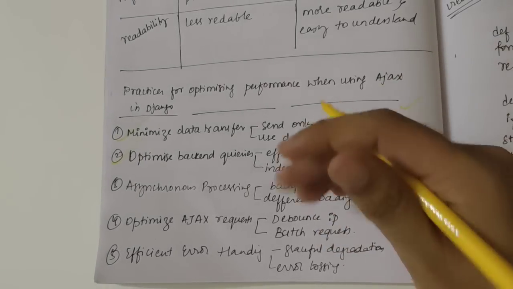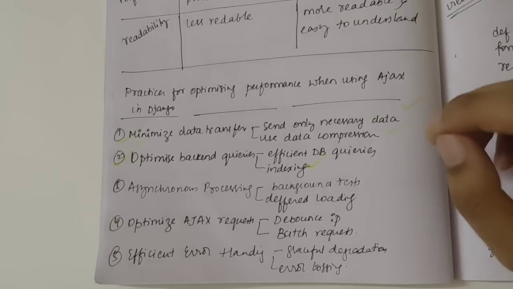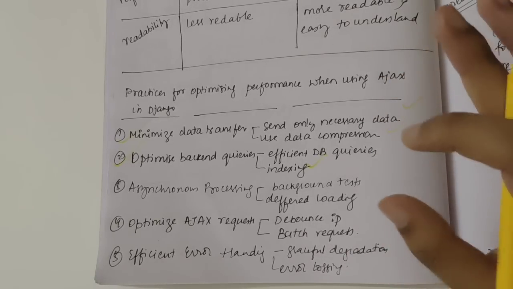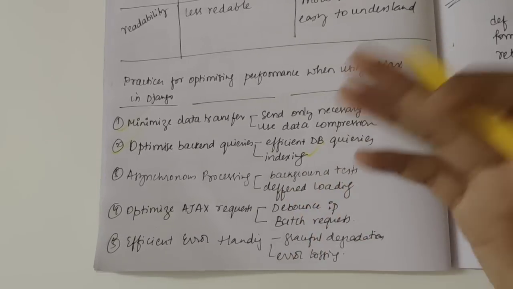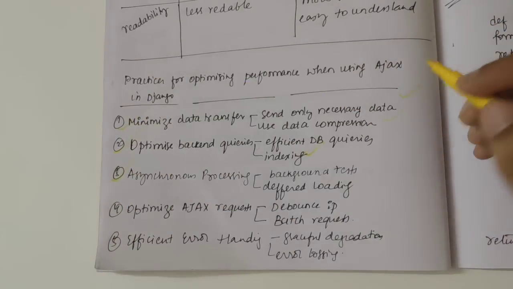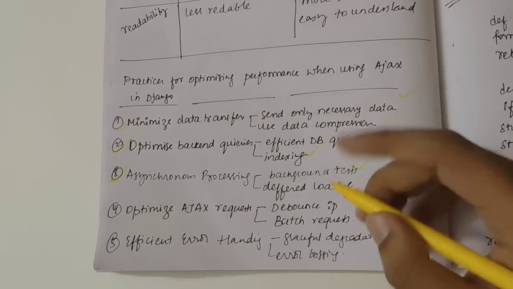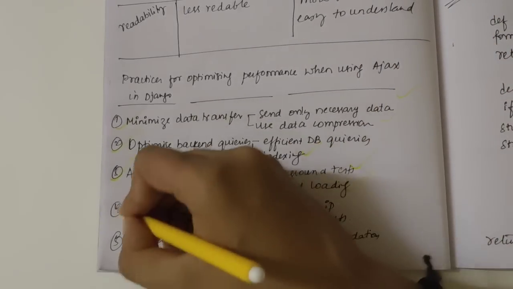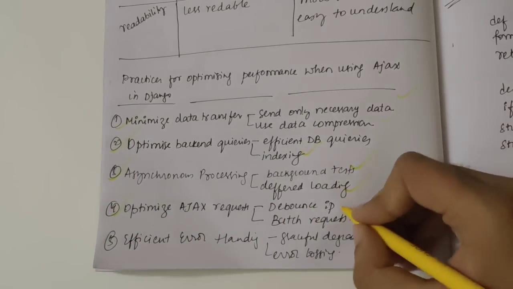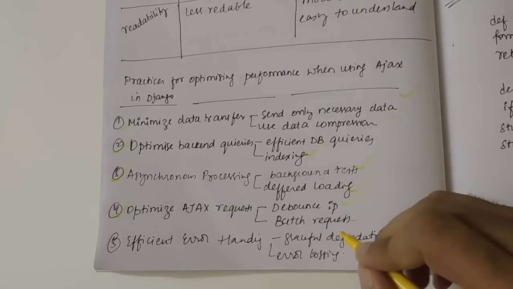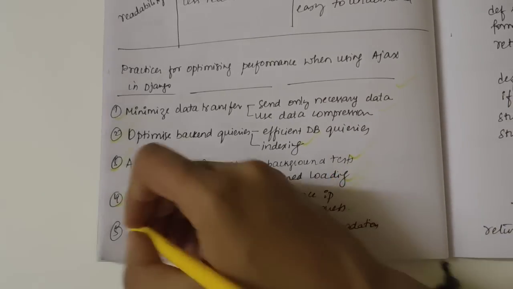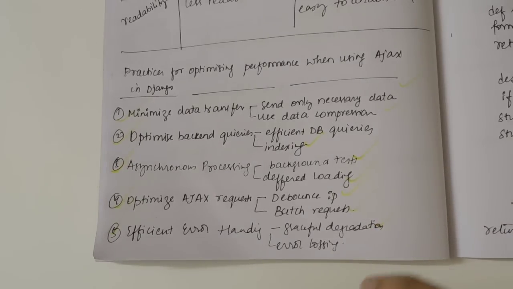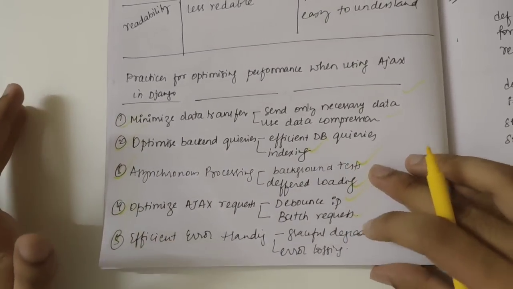Then I have indexing. By indexing the backend database, it becomes easier to fetch and retrieve the data or the information. Next I have asynchronous processing, that is background tasks should be performed and deferred loading, unnecessary loading should not happen. Then I have optimize the Ajax requests, that is to debounce the inputs and batch requests. So these two are again simple concepts. Then we have efficient error handling, that is graceful degradation and error logging. So again, this could be asked for 5 marks.